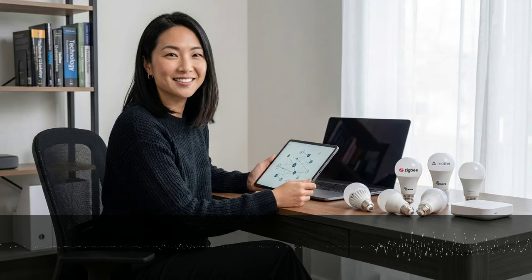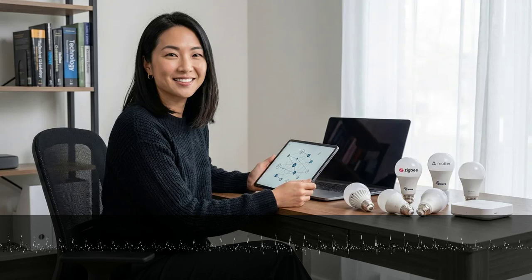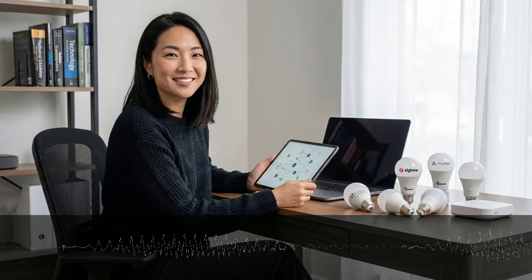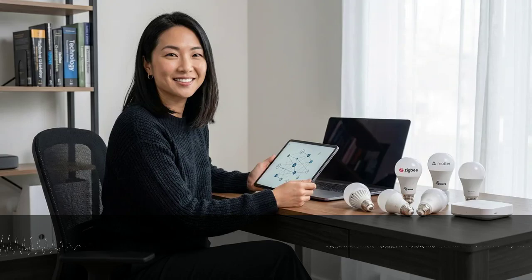Z-Wave is best for interference-free reliability in mid-sized homes. Z-Wave's sub-gigahertz operation makes it the protocol of choice when Wi-Fi congestion or Bluetooth interference causes Zigbee reliability issues, common in dense apartment buildings or homes with many wireless devices.